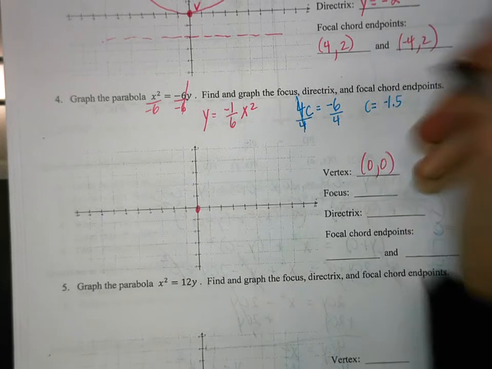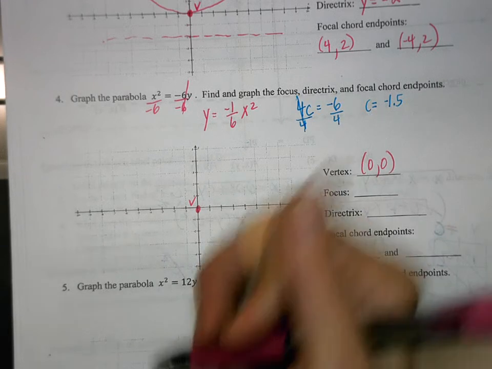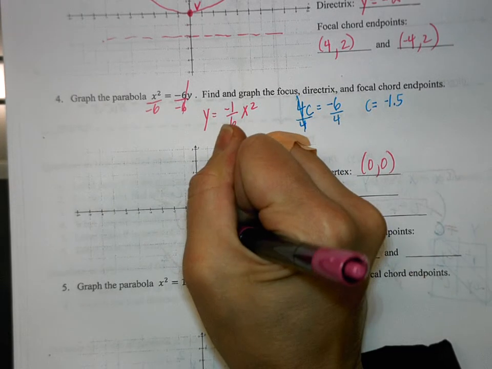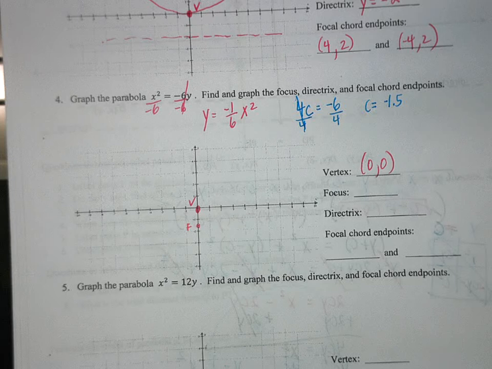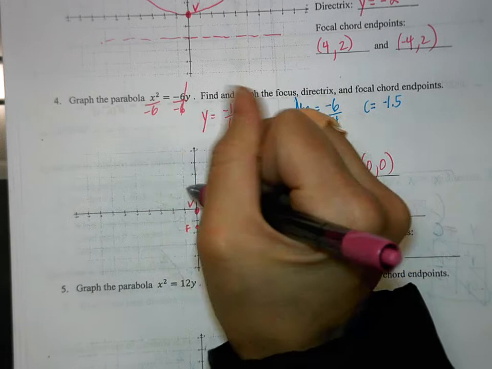Okay, so this is my vertex. For my focus, I'm going to go down 1.5, and that is my focus. For my directrix, we go the opposite direction, 1.5, and so we would go up for our directrix at 1.5.